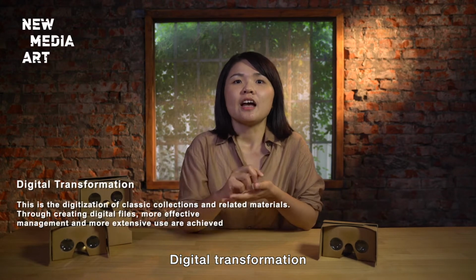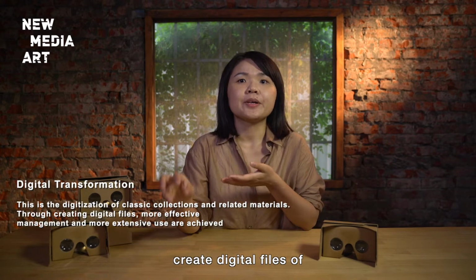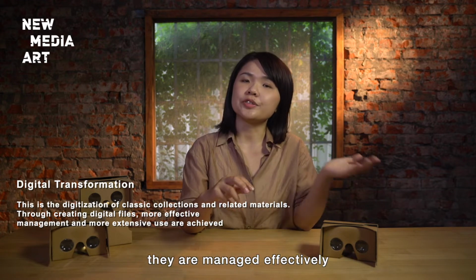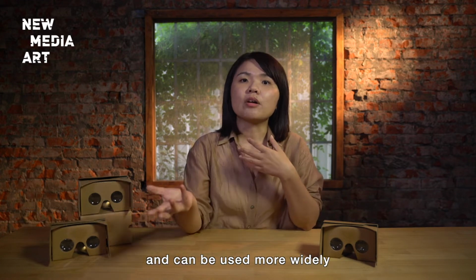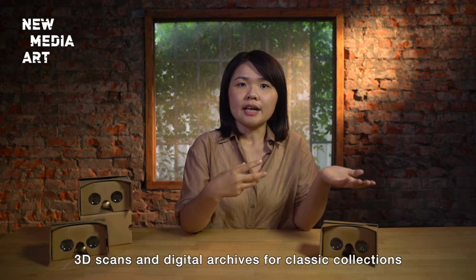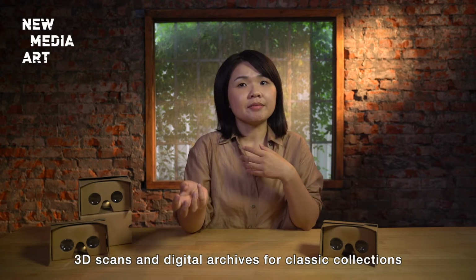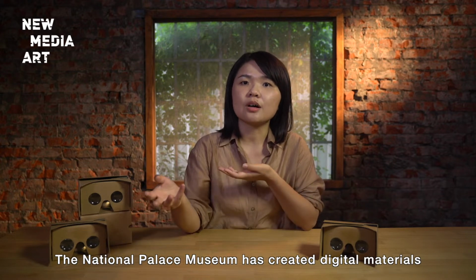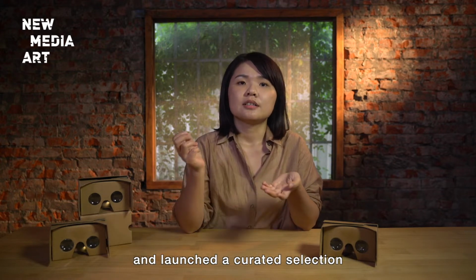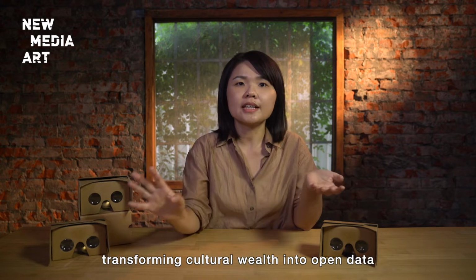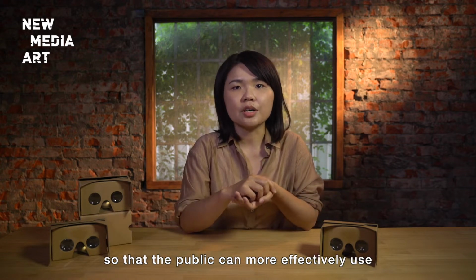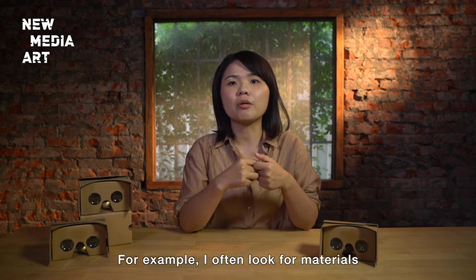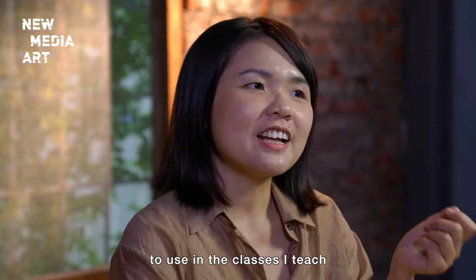Digital transformation: museums and art galleries create digital files of classic collections and related materials. They are managed effectively and can be used more widely. The British Museum has created 3D scans and digital archives for classic collections. The National Palace Museum has created digital materials and launched a curated selection, transforming cultural wealth into open data so that the public can more effectively use the museum's resources in various fields. For example, I often look for materials to use in the classes I teach.